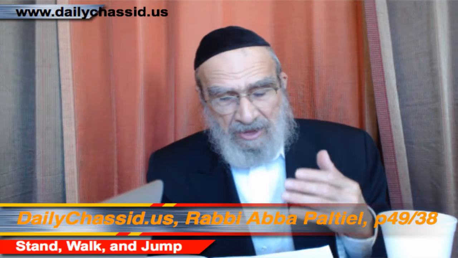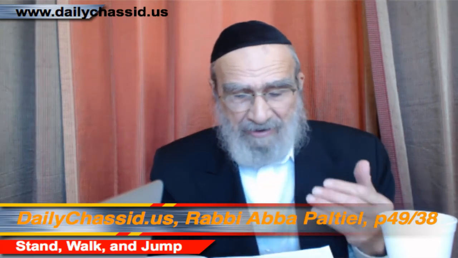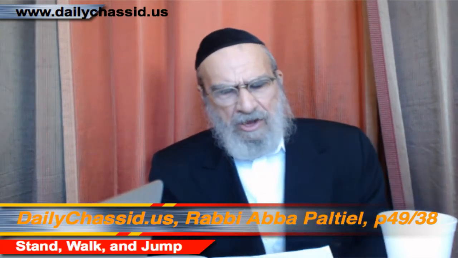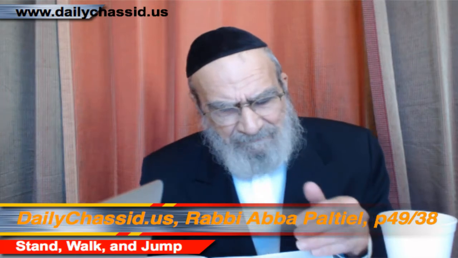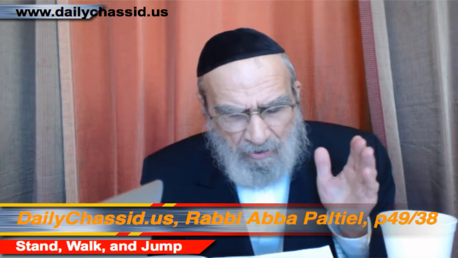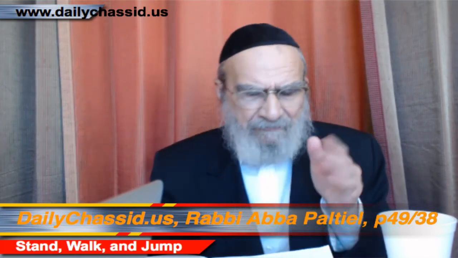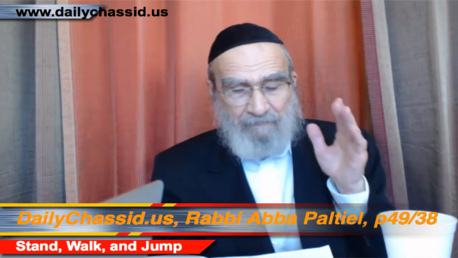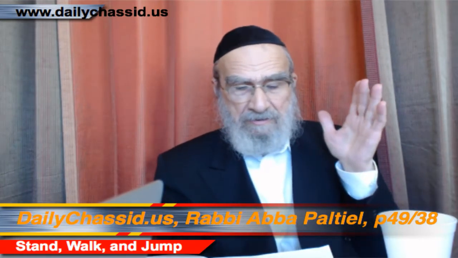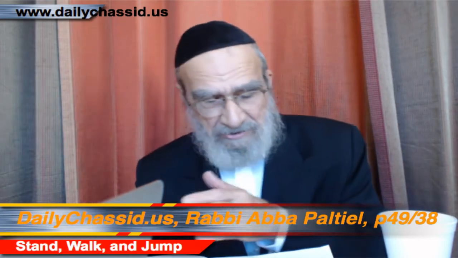And when the ois is separate, of the Haskalah there is nothing left. Only a fraction, only a small amount of the Haskalah is left in the ois. This is how it is in the moshel.